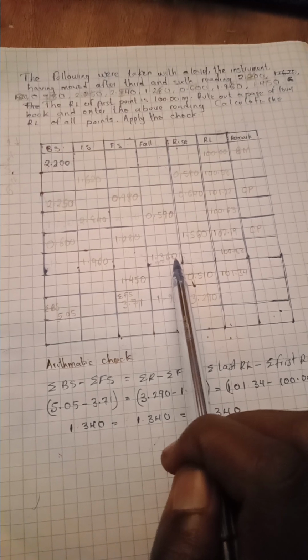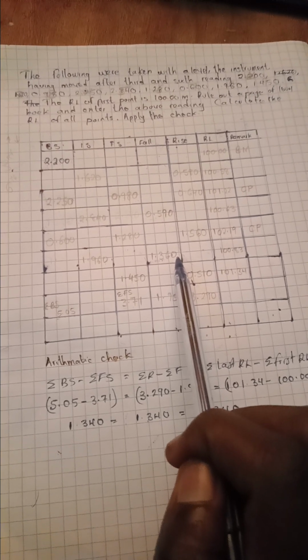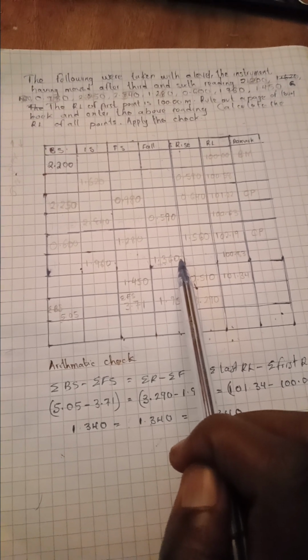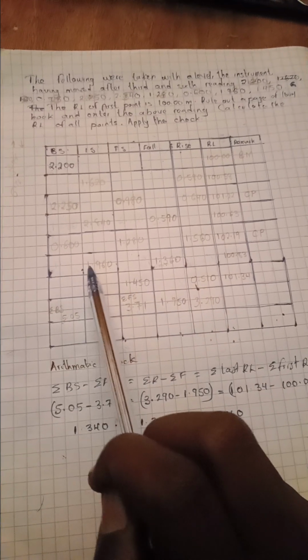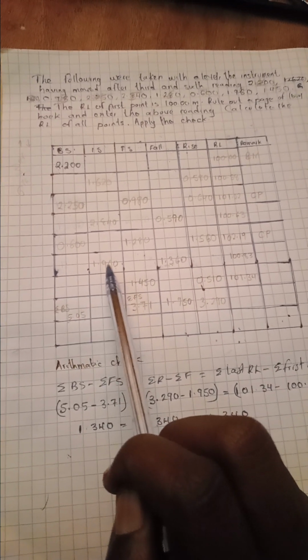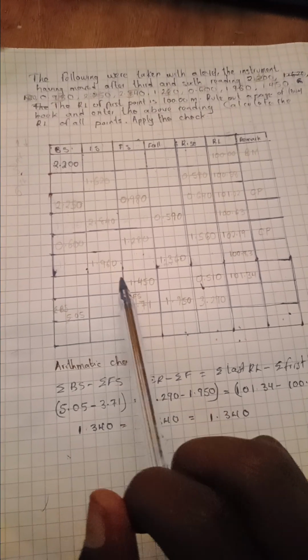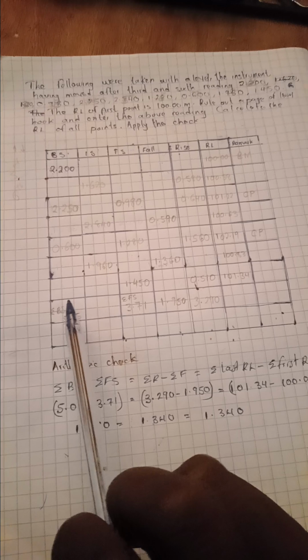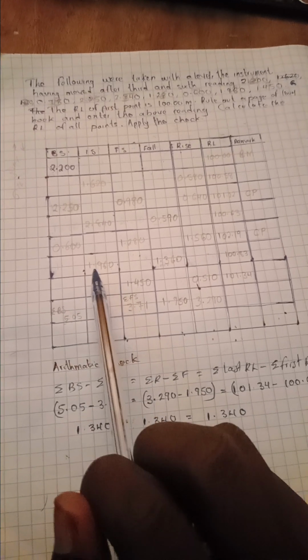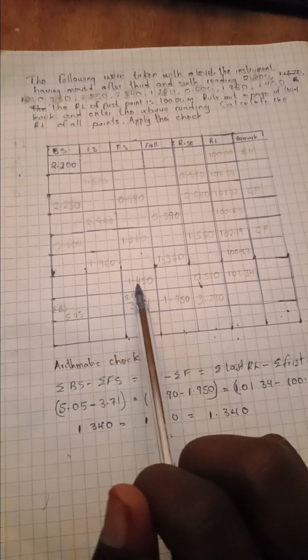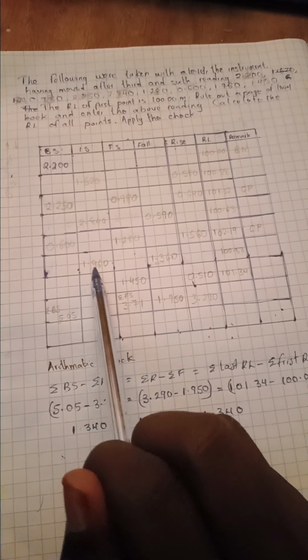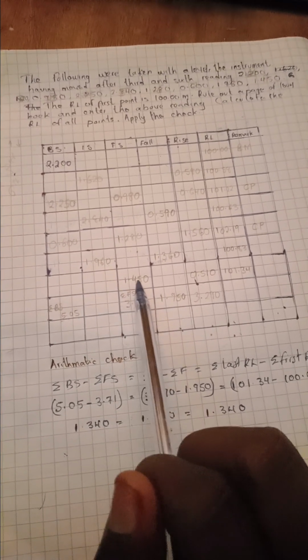So after 1.960, we move to the last reading, which is 1.450. 1.9 is greater than 1.4.